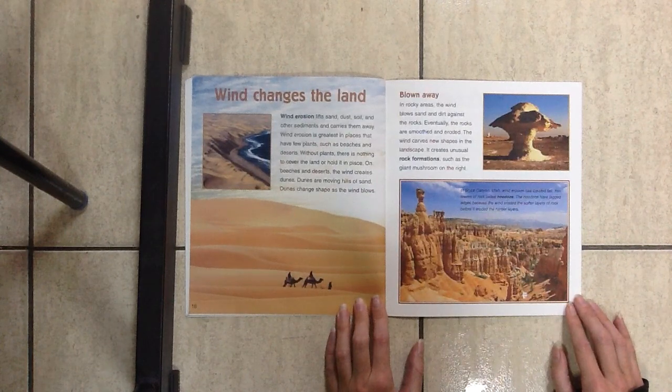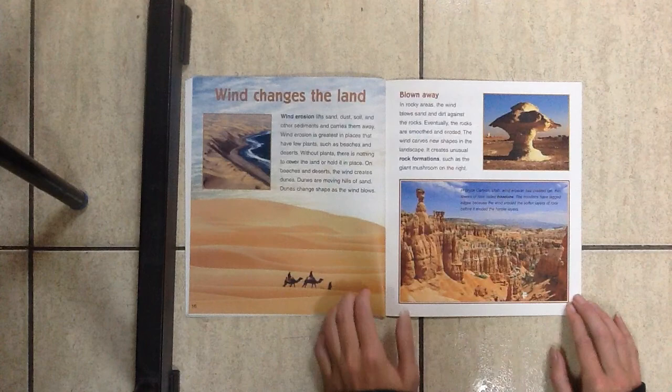Blown away. In rocky areas, the wind blows sand and dirt against rocks. Eventually, the rocks are smoothed and eroded. The wind carves new shapes in the landscape. It creates unusual rock formations, such as the giant mushroom on the right.